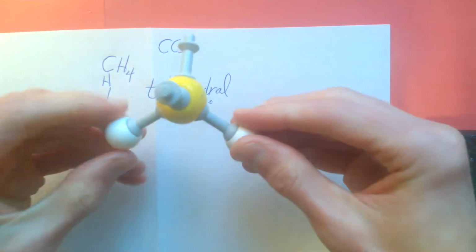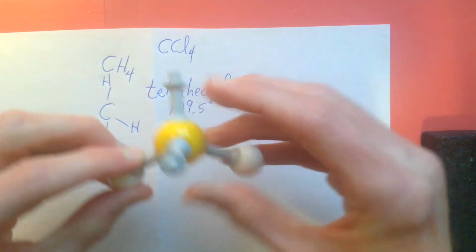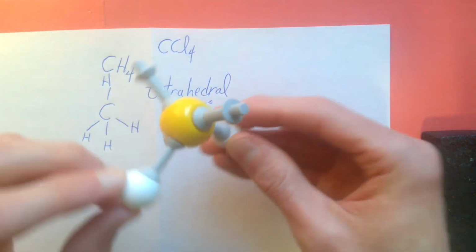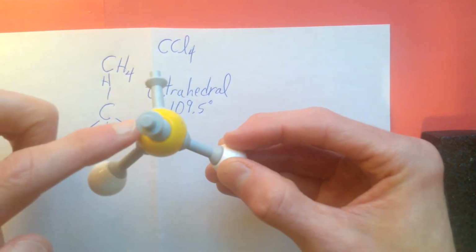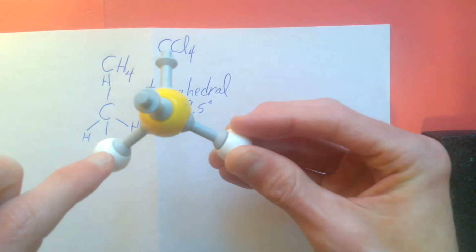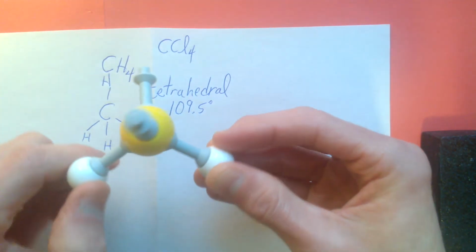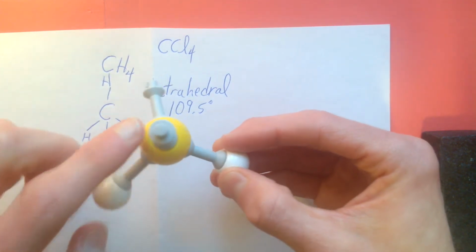It does have a tetrahedral style of arrangement, but it's called a bent tetrahedral geometry. If this is your oxygen and these two are your hydrogens, there are still two lone pairs of electrons on the oxygen that cause a reduction in the angles.